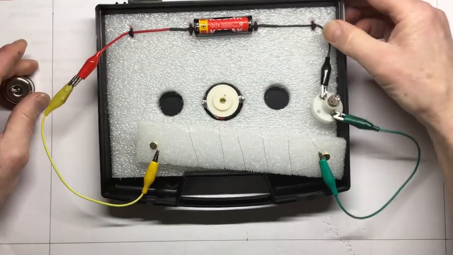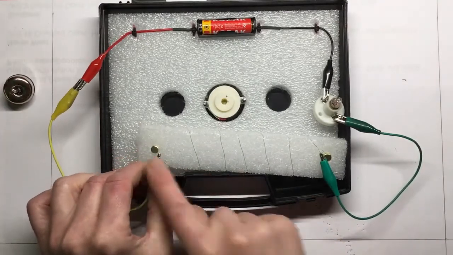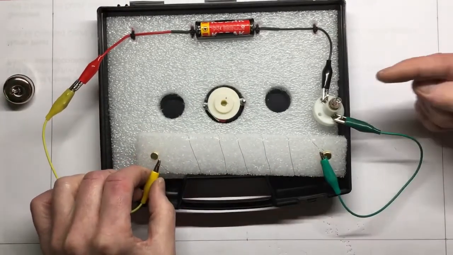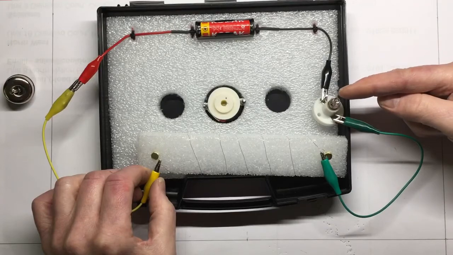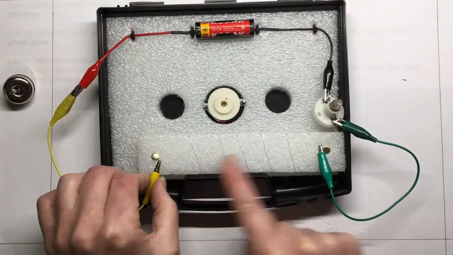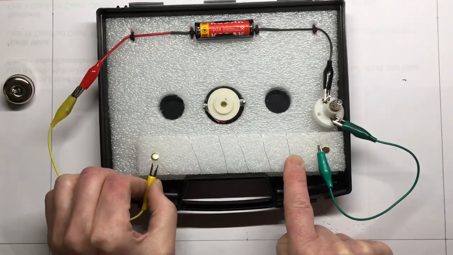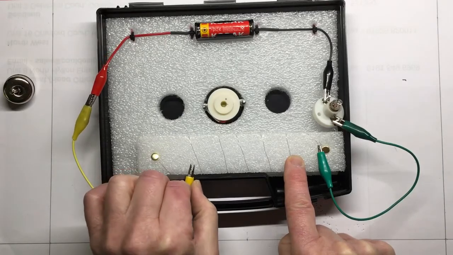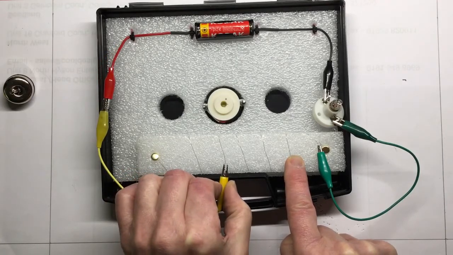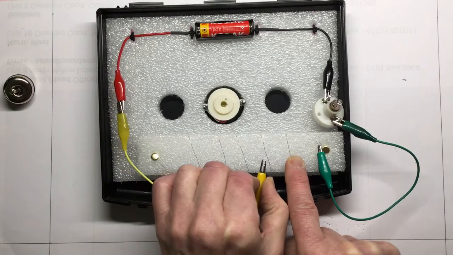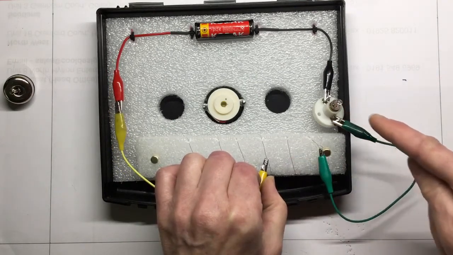Well, to take this further, what we'd have to do now is say, well, if this much wire seems to stop the light bulb lighting up, what happens if we have less wire? And the way to do this would be to simply go along and clip on one at a time and then observe what's happening to the light bulb.